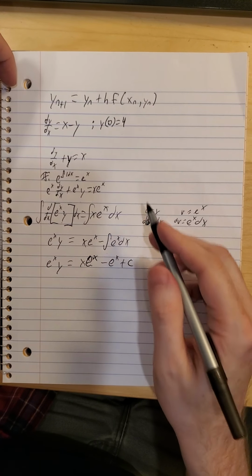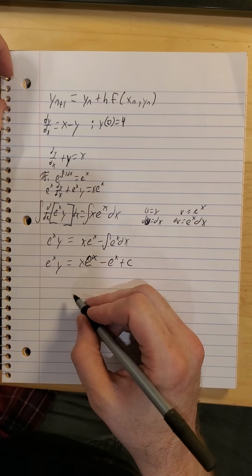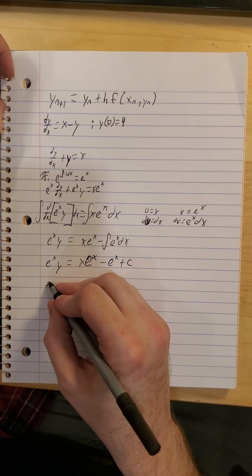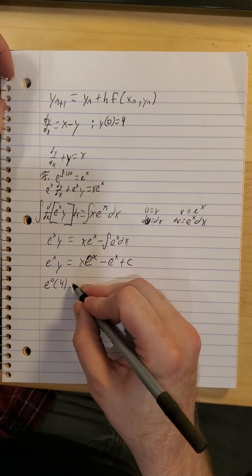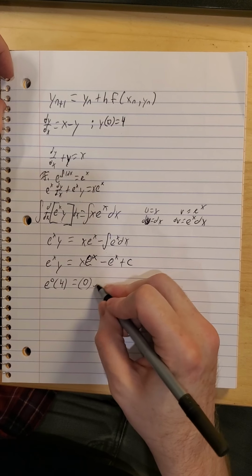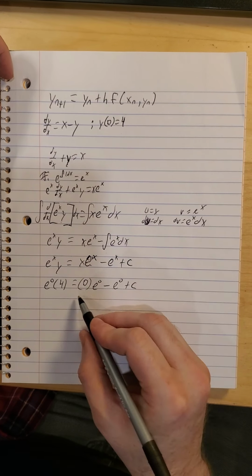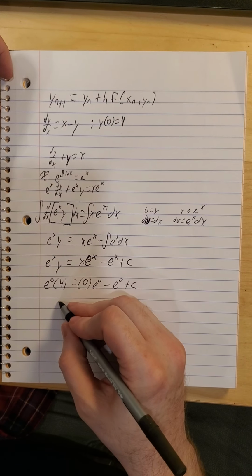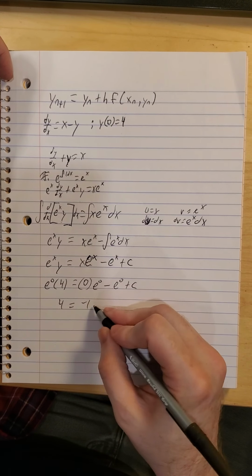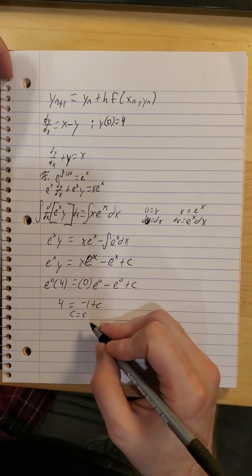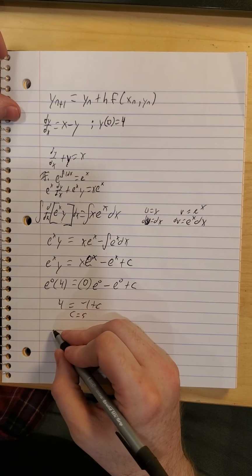And we do have an initial condition there, so when x is 0, y is 4. So e to the 0 times 4 is worth 0 times, doesn't matter what at that point, minus e to the 0 plus c. So that term's gone. 1 times 4 is 4. 4 is negative 1 plus c, so c is 5. So this one was solvable.